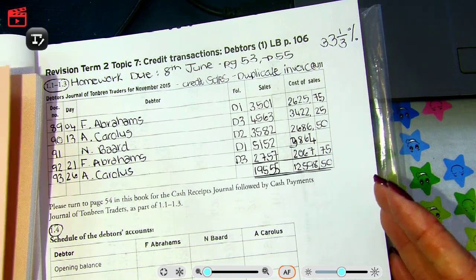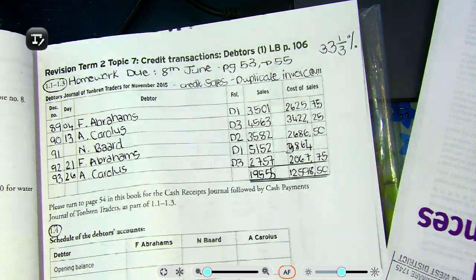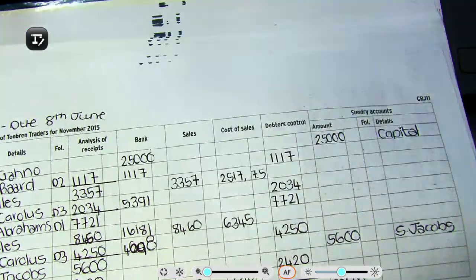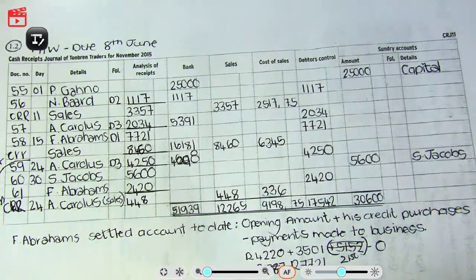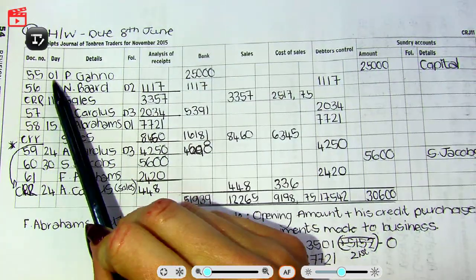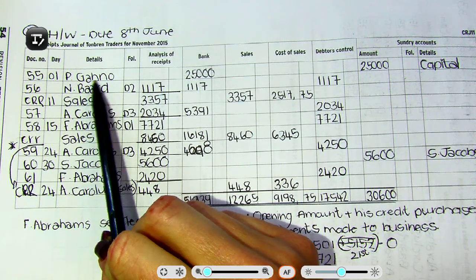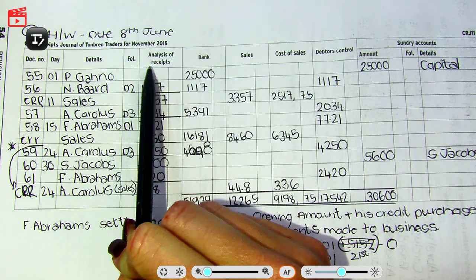Okay, I'm going to turn over to the CRJ. So we can see on the first day, P. Garno increased his capital. Remember, capital always gets sent straight to bank. We never put it in analysis of receipts.